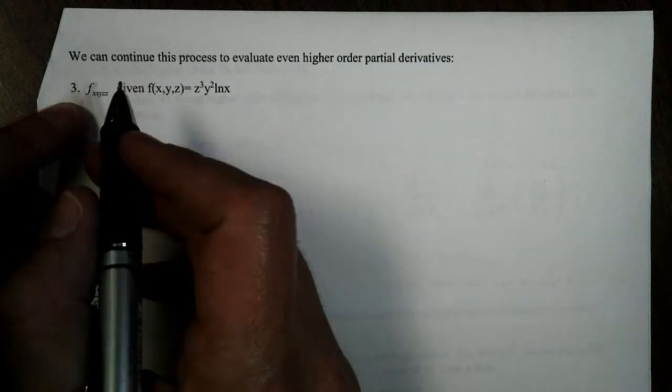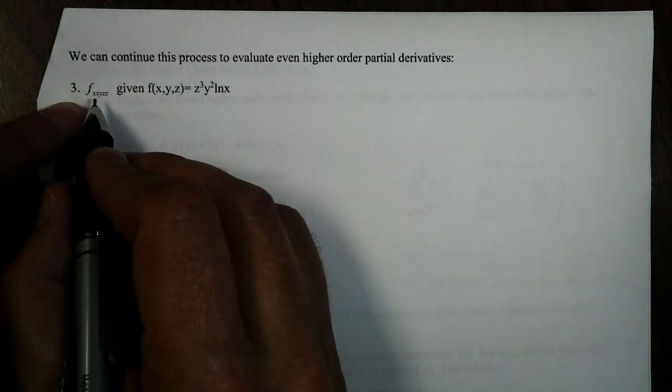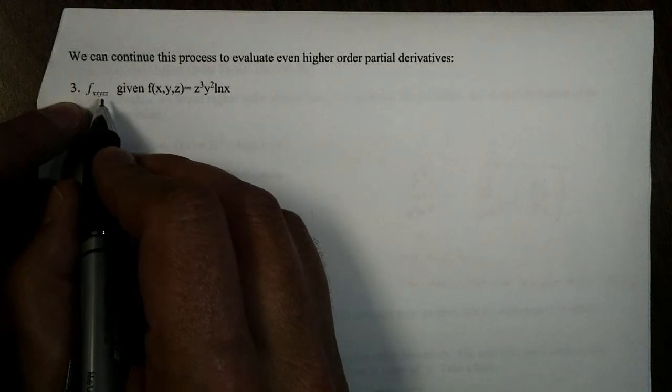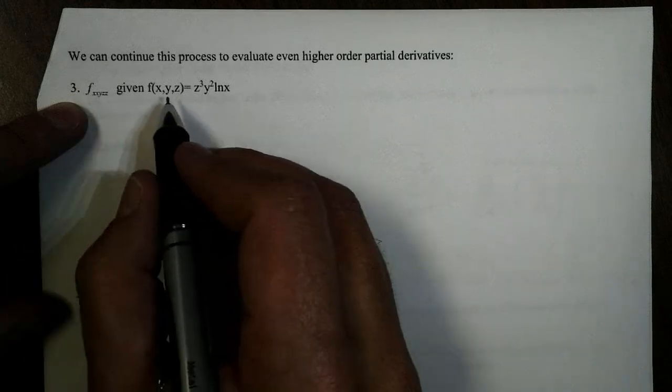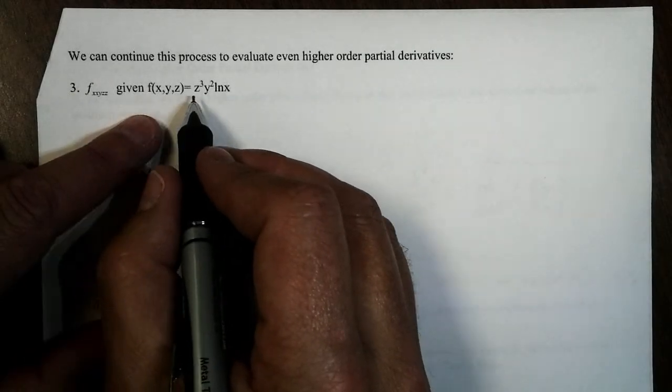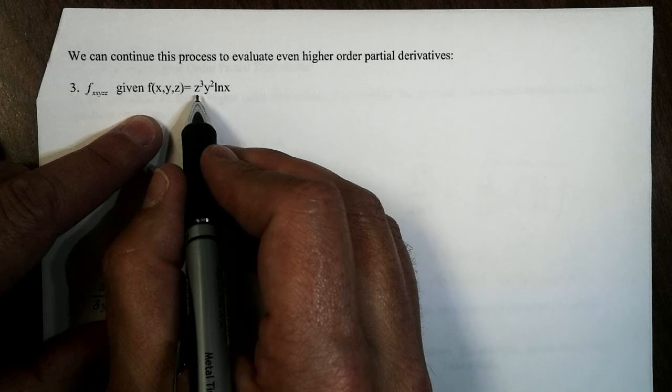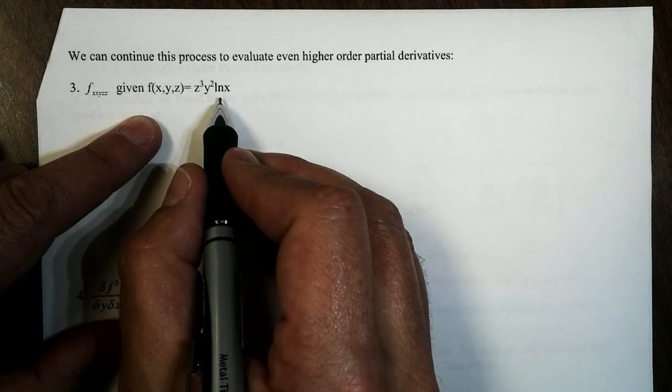Let's say we want to find, oh my gosh, the partial with respect to x, then y, then z. Oh my gosh, that's 5 partial derivatives we're going to take, given that our function f of x, y, z is z cubed y squared natural log of x.